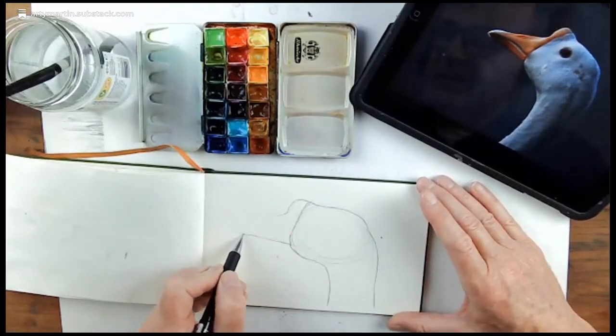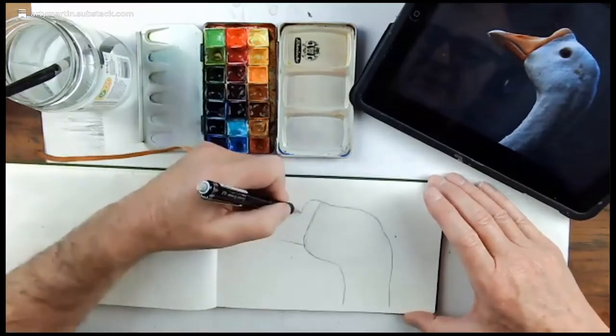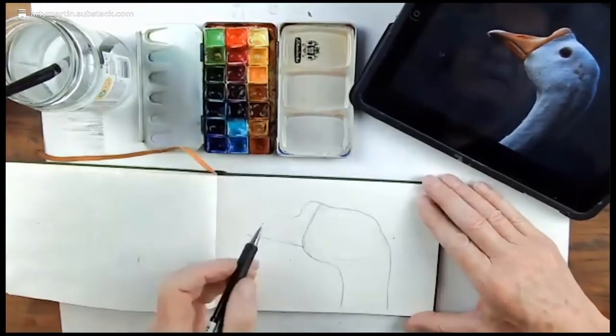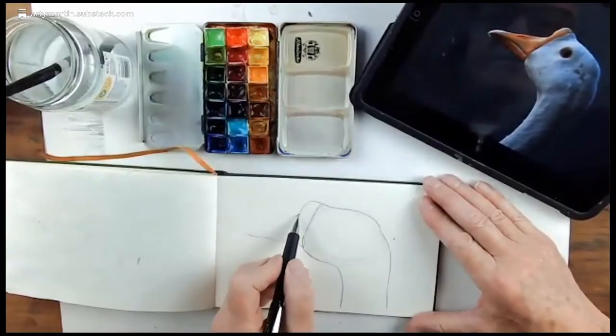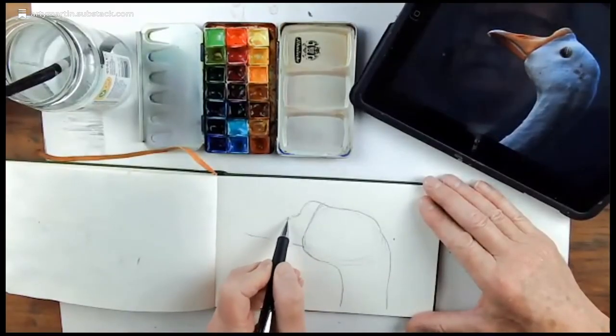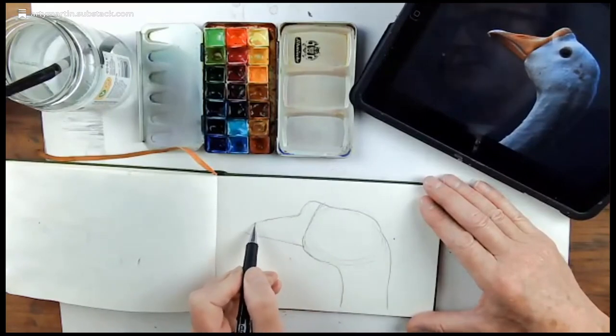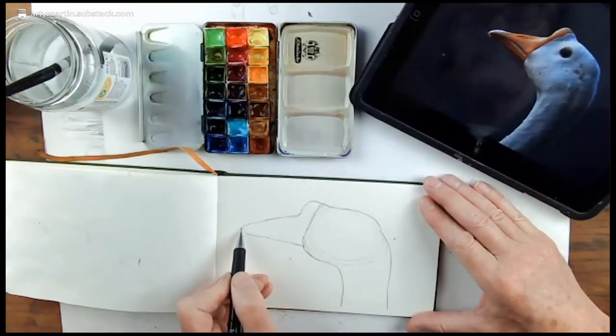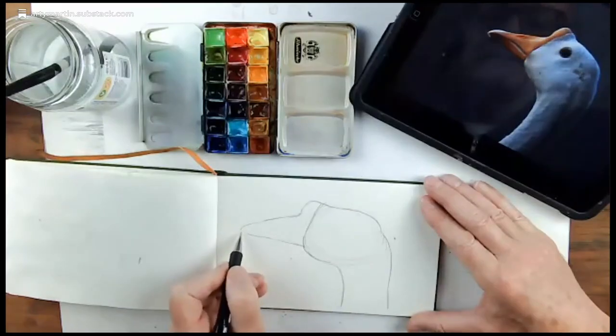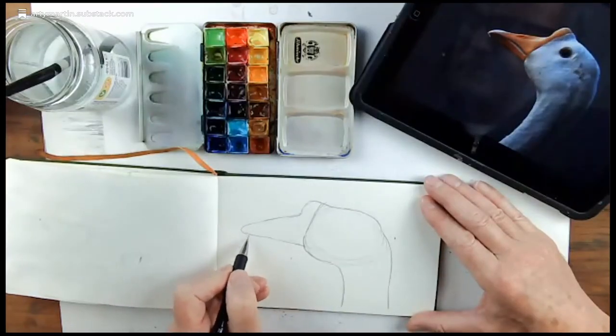See, this is what's nice about drawing. It links your eye and your hand and your head, if you choose to use it. Your brain links it all together. Now look at this.